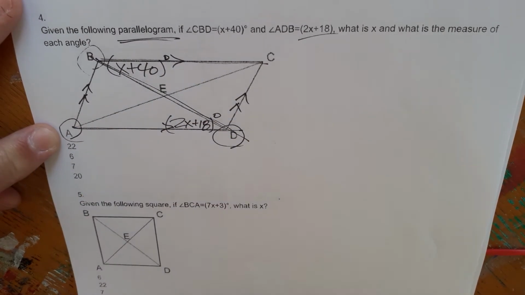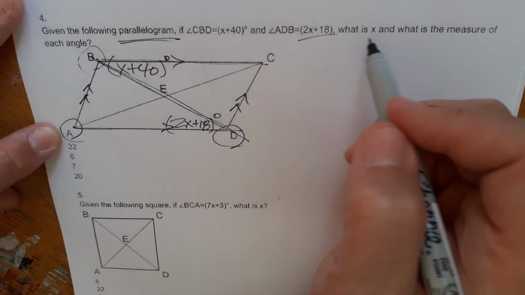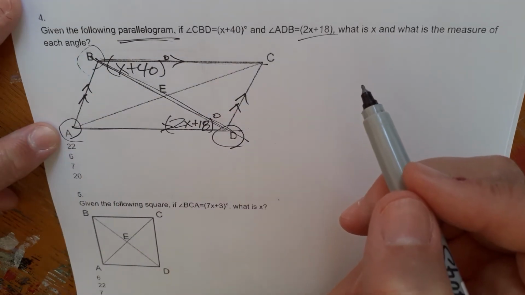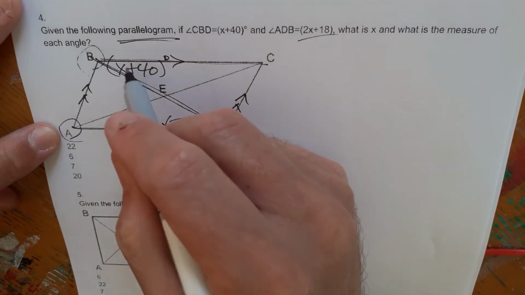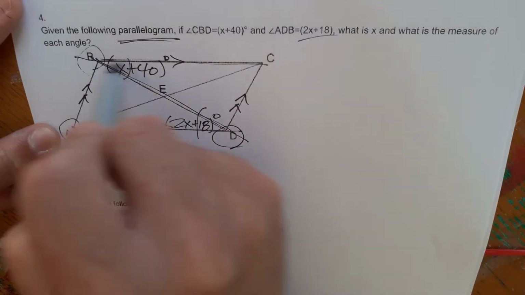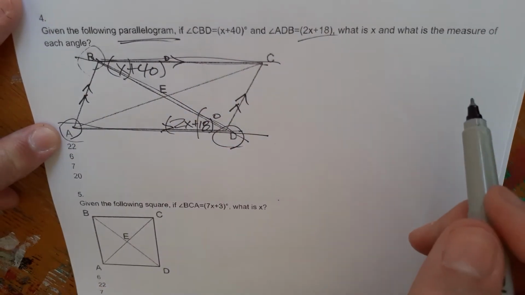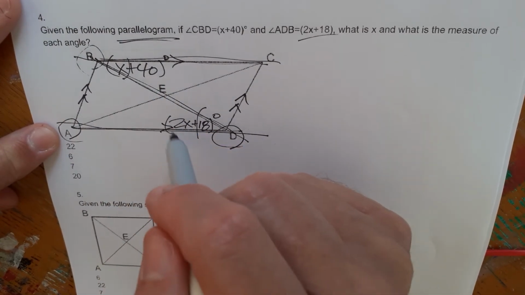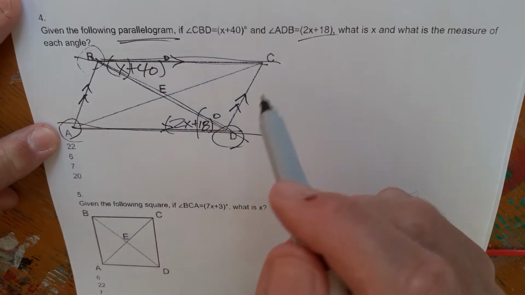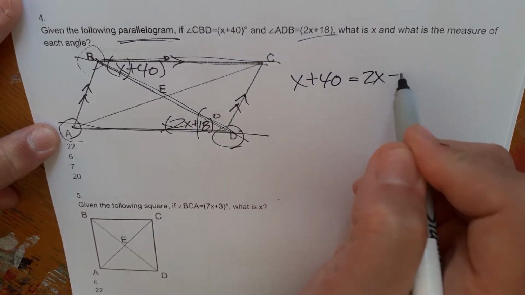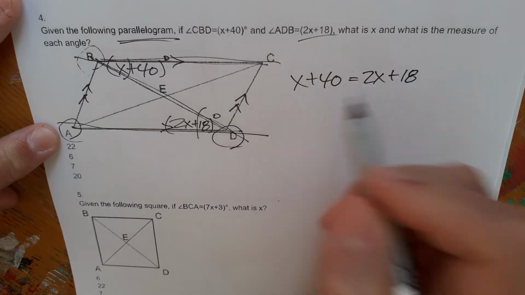They use parentheses and degrees on these. I'm going to drop those when I work with it, just so it's a little bit easier, but I know that the answer is going to be in degrees. What is x and what is the measure of each angle? Interesting. So we already said that alternate interior angles here are equal if the bases are parallel. They are. It's cut by a transversal, so the inside angle here, and across from it, the inside angle here. So we get to say x plus 40 equals 2x plus 18.